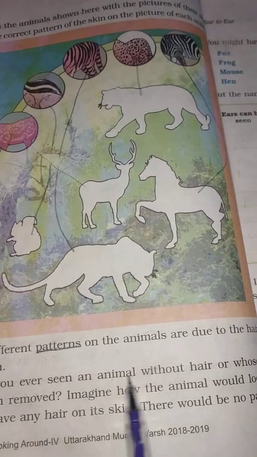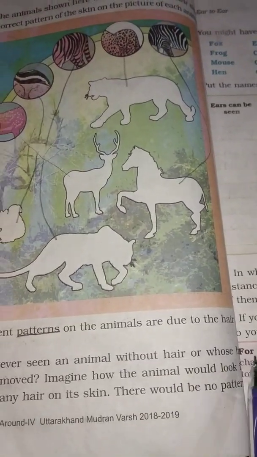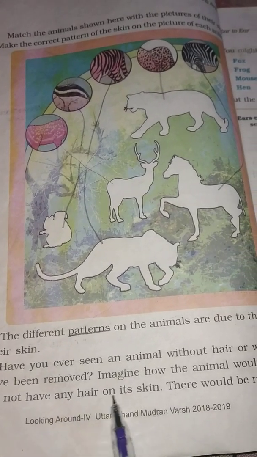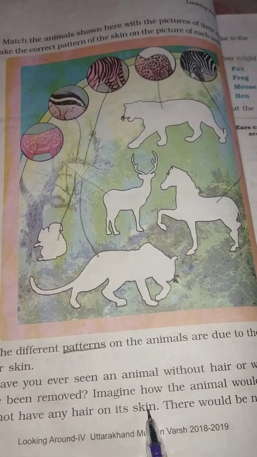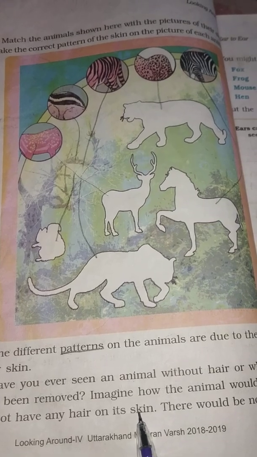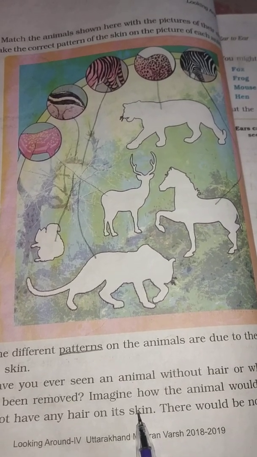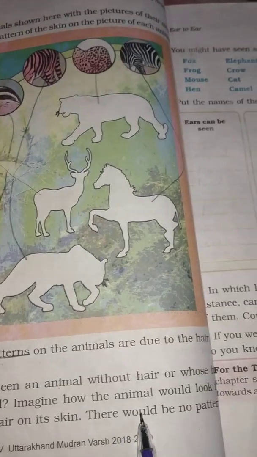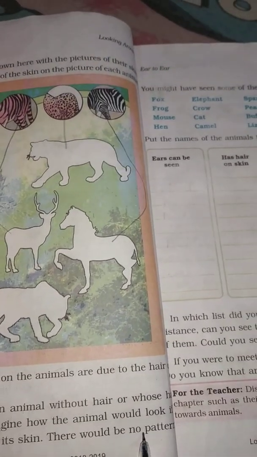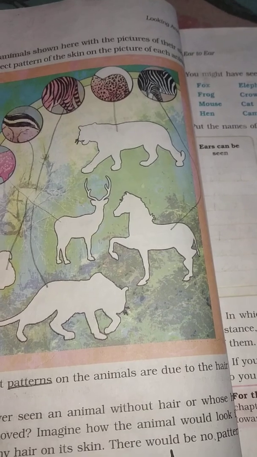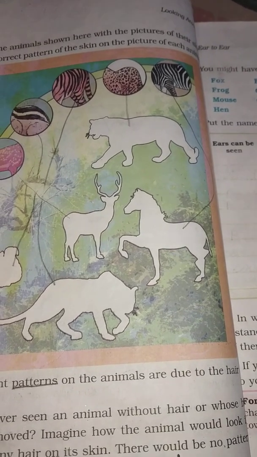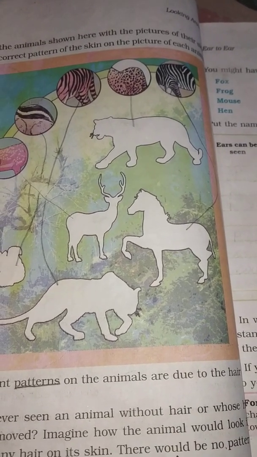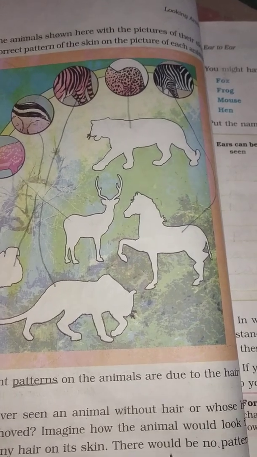Imagine how an animal would look if it did not have any hair on its skin. That imagination is very tough. Without hairs, animals could not be recognized by anyone. There would be no patterns. If an animal has no hair on its skin, it also has no kind of pattern.